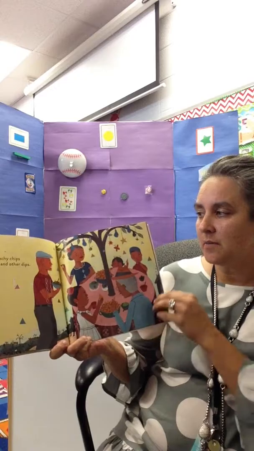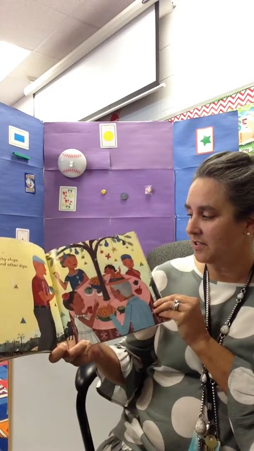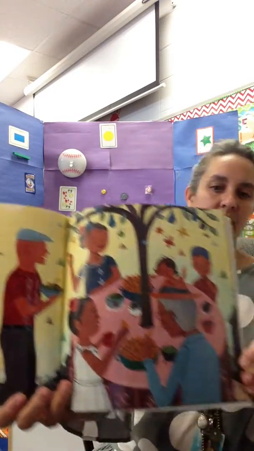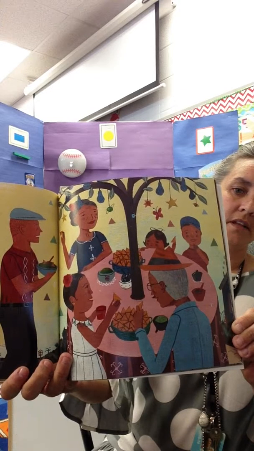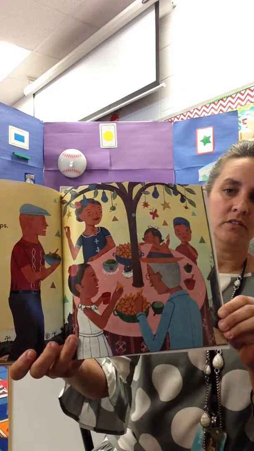Triangles are crunchy chips for guacamole and other dips. And we've got lots of chips there, tortilla chips, those triangles.